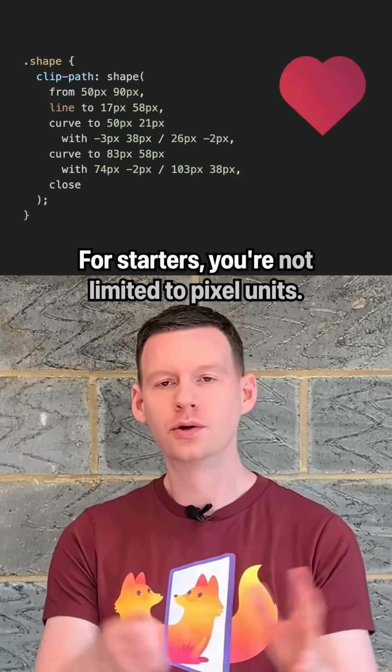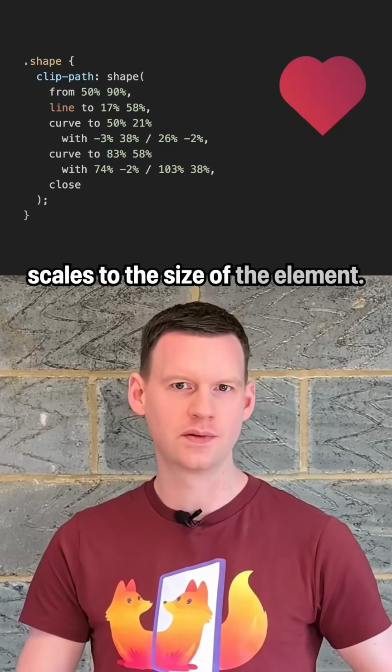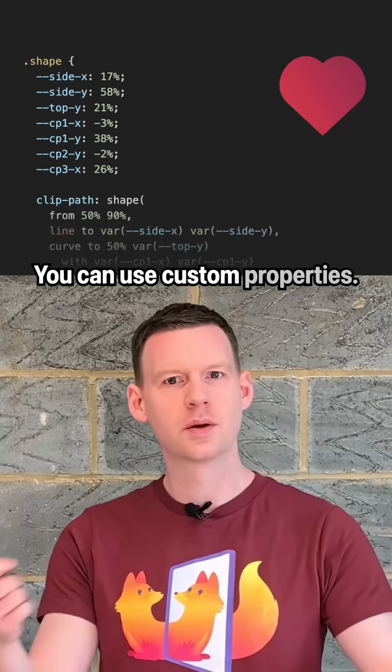For starters, you're not limited to pixel units. Here I'm using %, so it scales to the size of the element. But you can use a mix of CSS units. You can use custom properties.